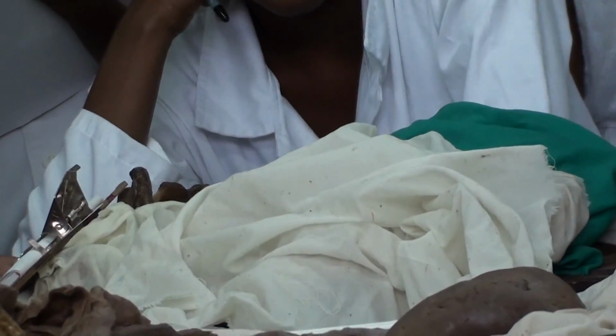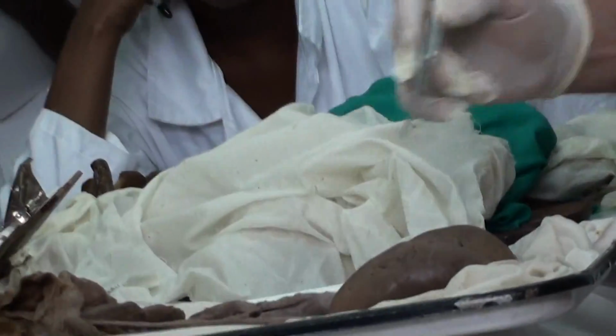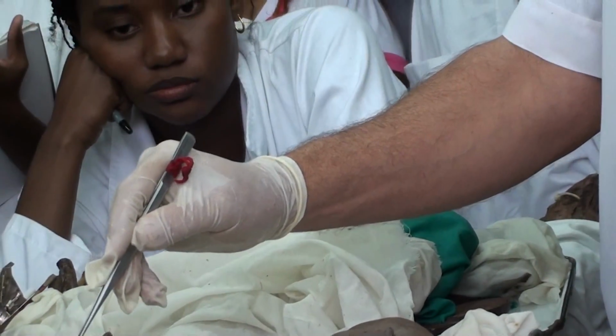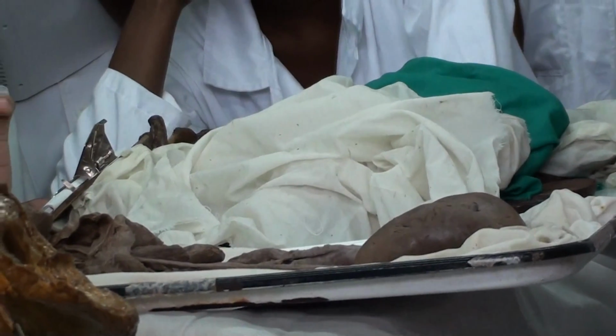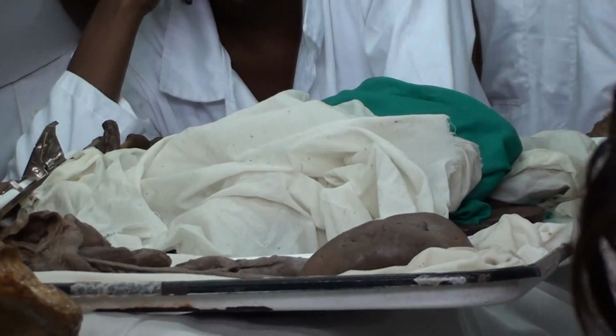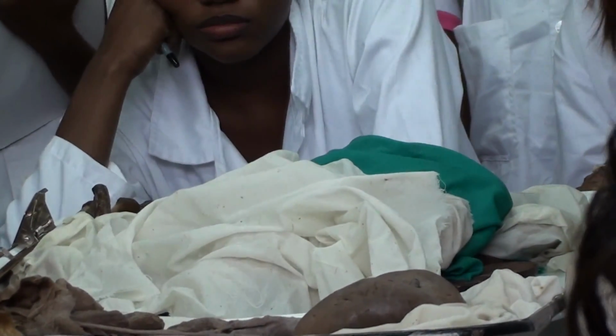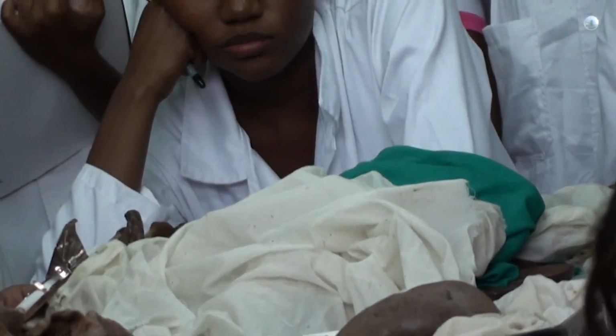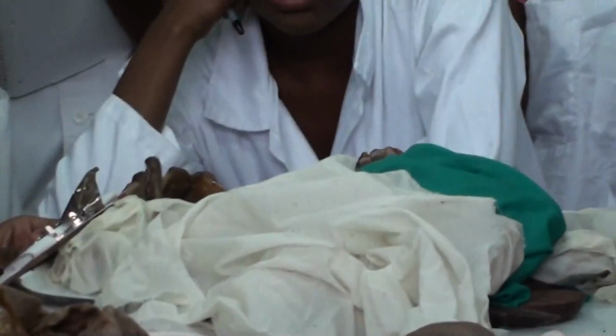Okay, let's deal with it now on the right side. What are the relations now on the right side of the ureter? Okay, on the right side, what are the anterior relations? Before that, long before that.